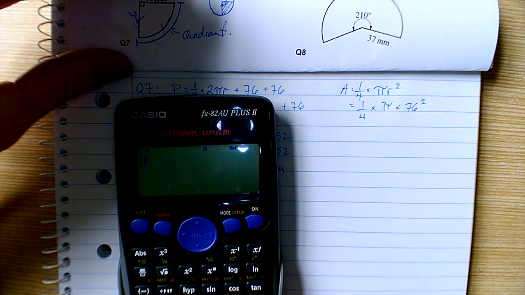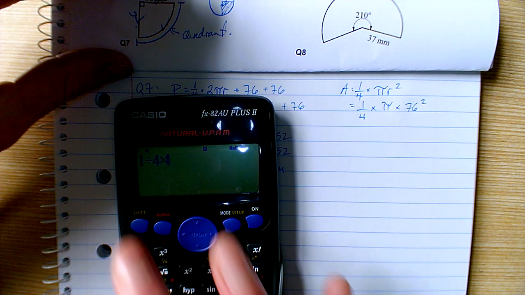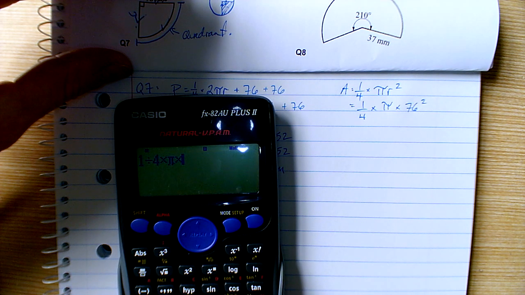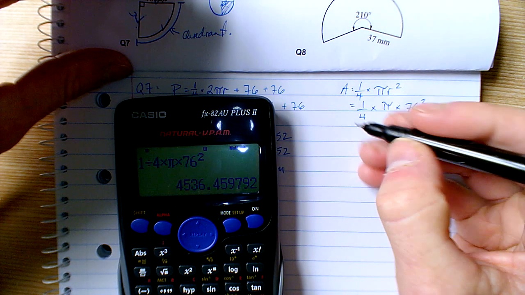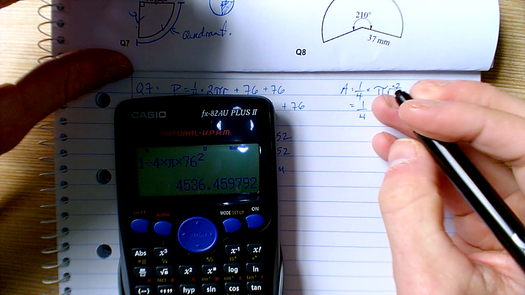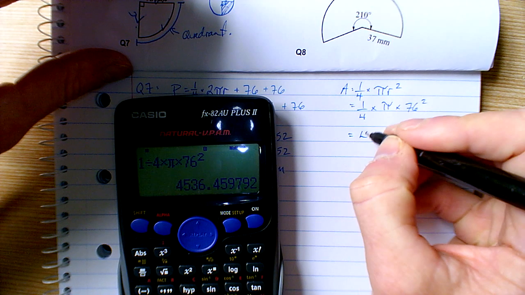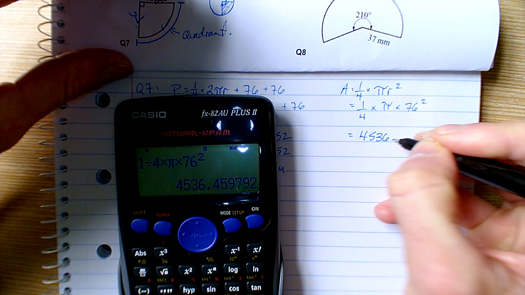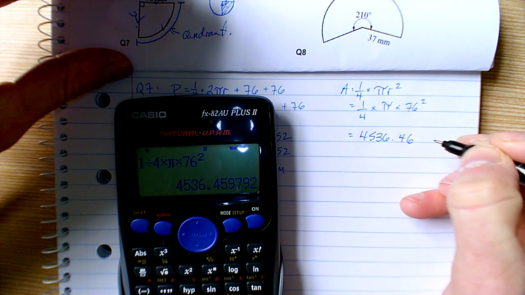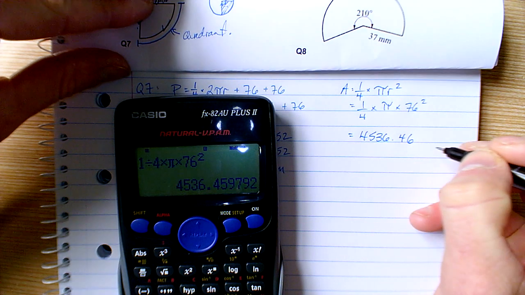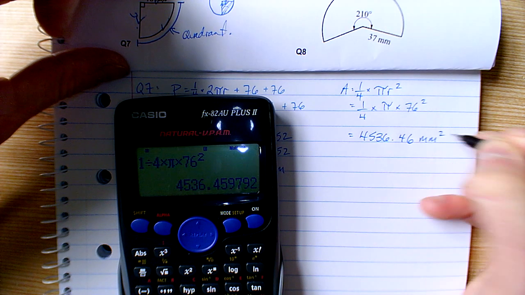So the next thing I do is I go 1 divided by 4 times pi times 76 squared equals, and I get 4,536.46, and then my measurement would be millimeters squared.